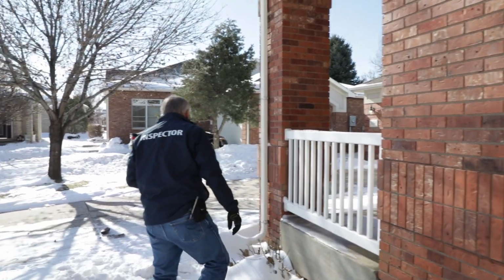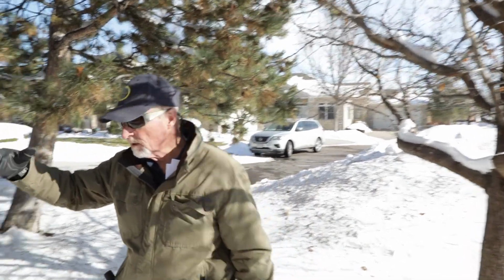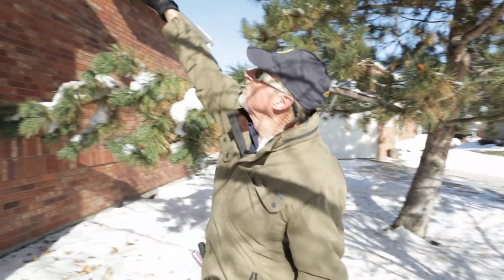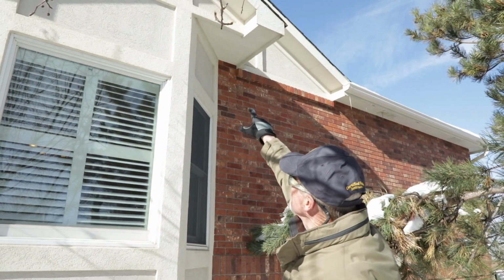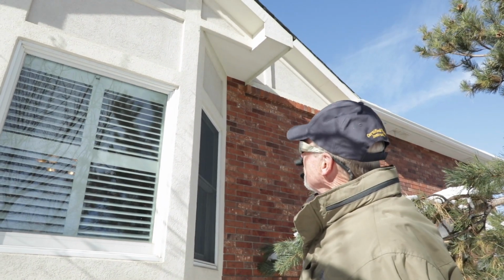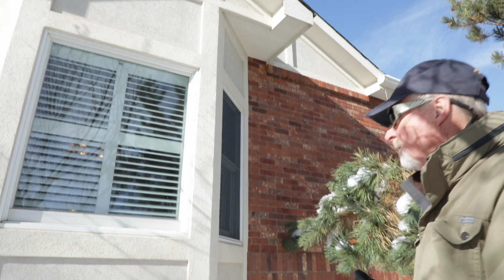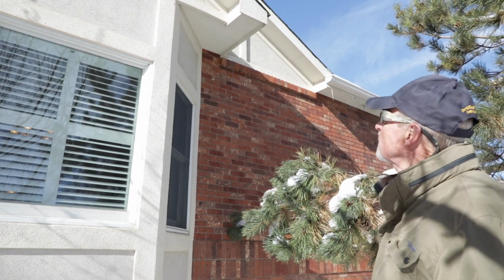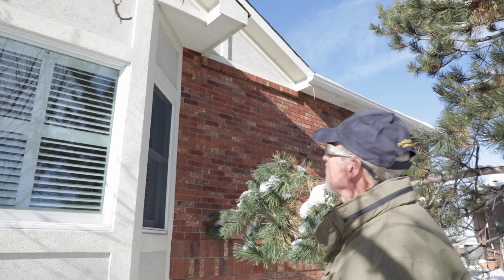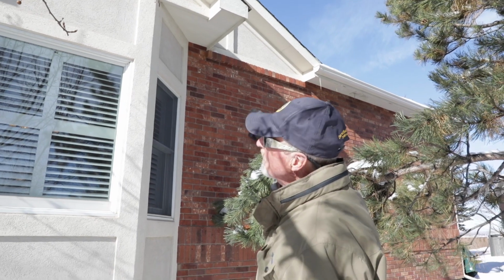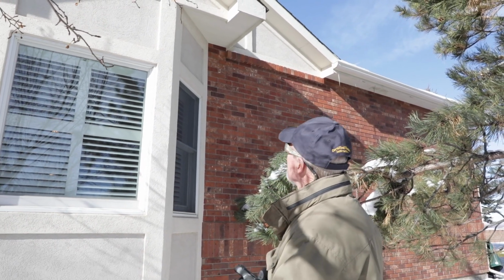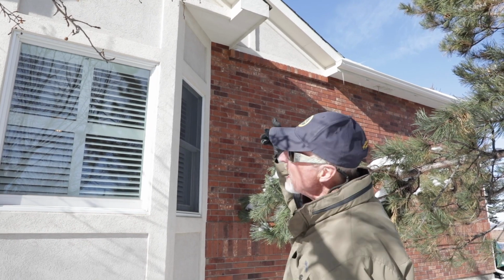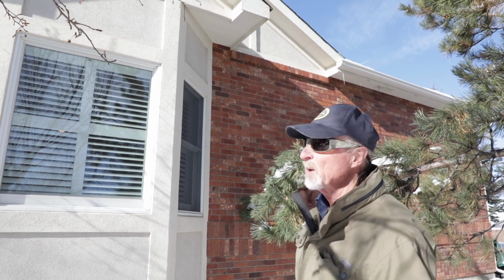One more thing while we're standing right here, looking at our little nook, we see a little tiny bit of damage on the stucco up there. While that is probably on the plant-on architectural detail and doesn't go through, we'd still make a note of that and recommend repair, even if that particular repair is only cosmetic.